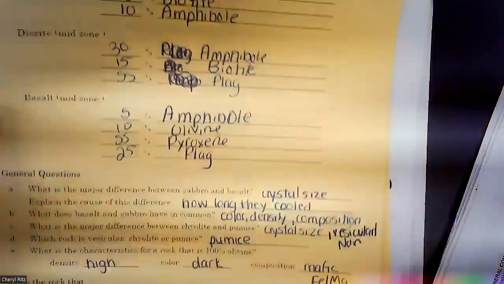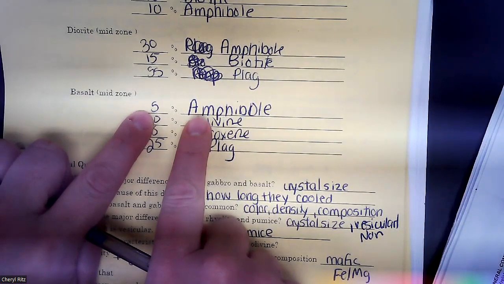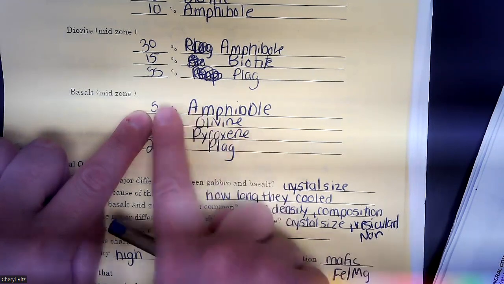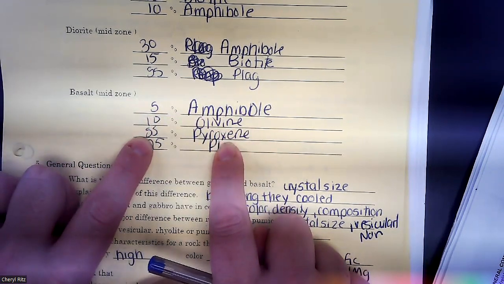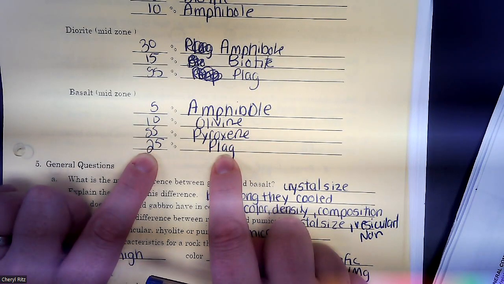Then for basalt, sorry, this one's a little messy. I did 5% amphibole. You might have these written in a different order, by the way, and that's fine too. So I did 5% for amphibole, 10% olivine, 55% pyroxene, and 25% plagioclase. You guys good with those numbers? Did you do a little more? But you have the same numbers, just flipped them.